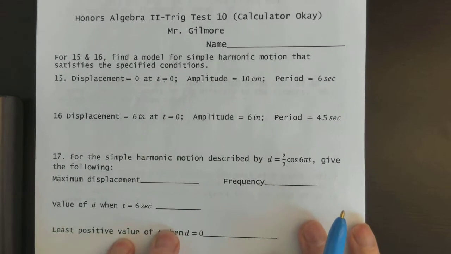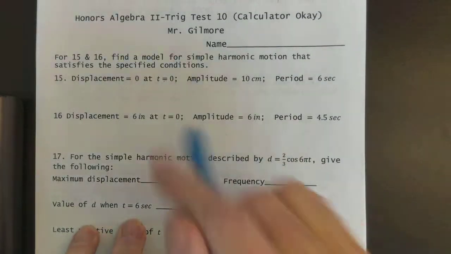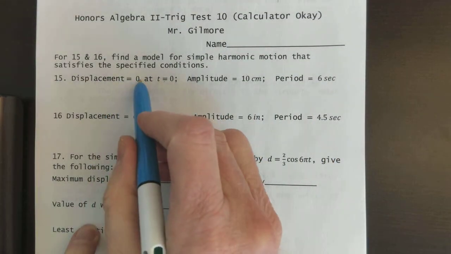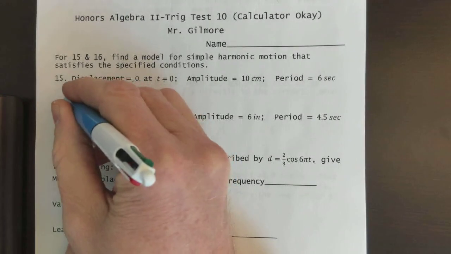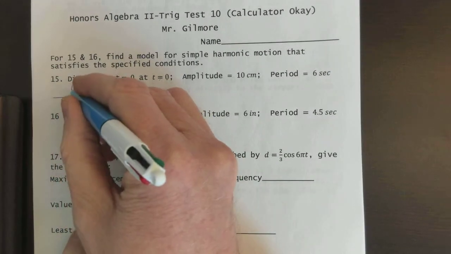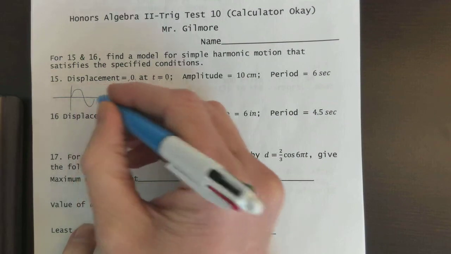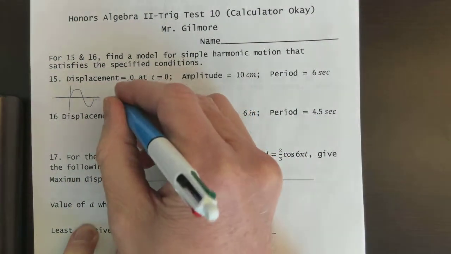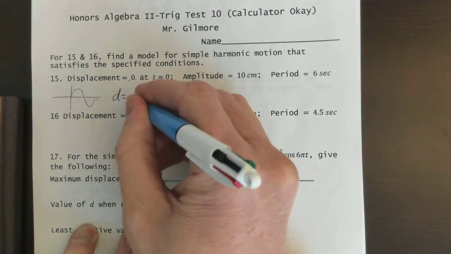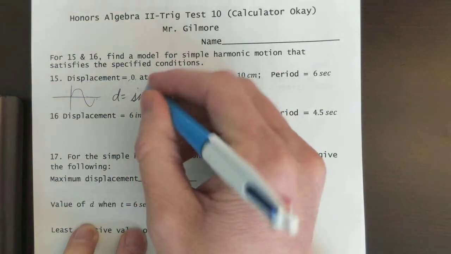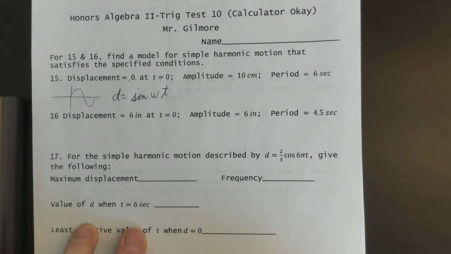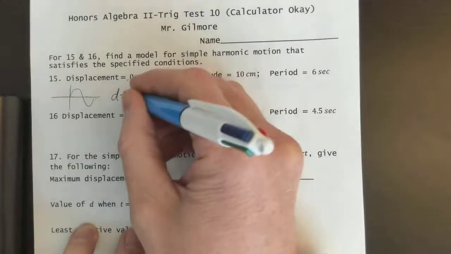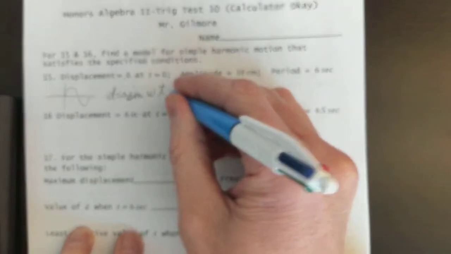So we are dealing with t equals 0. It looks like a sine function to me, and the standard form is d equals a times sine omega t.